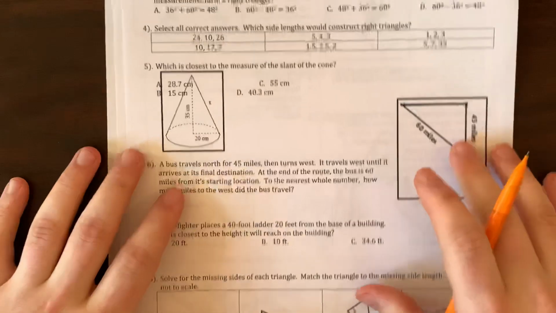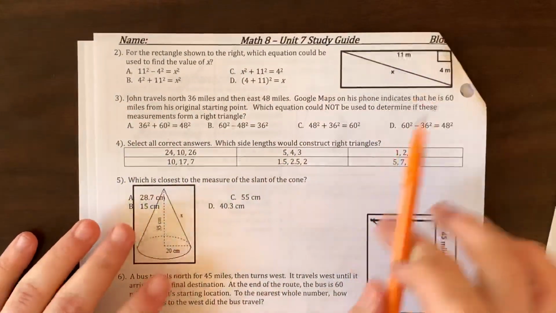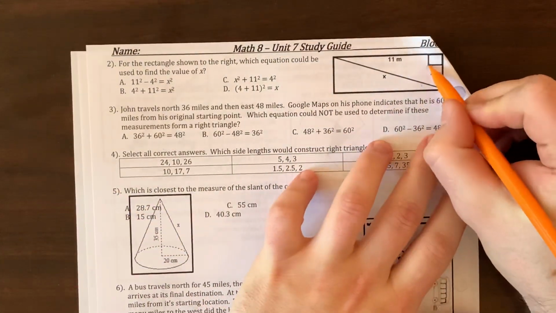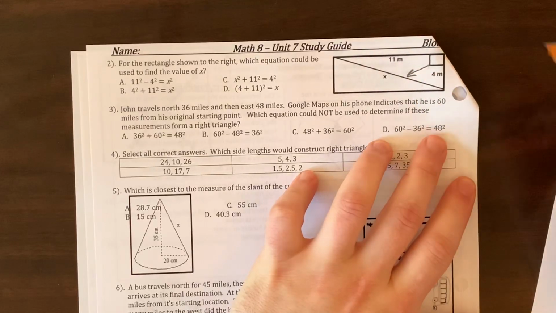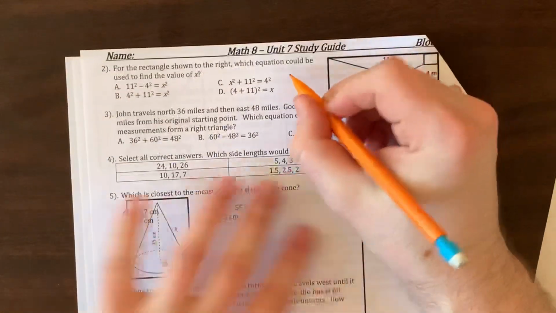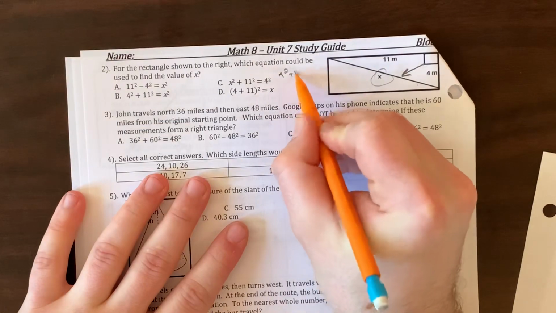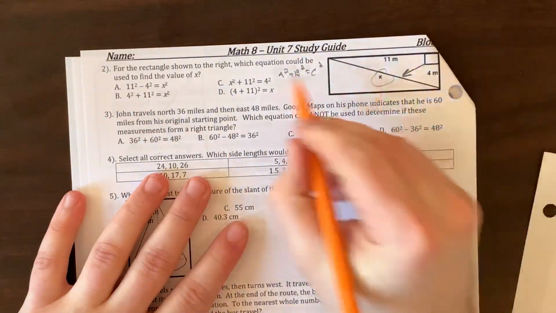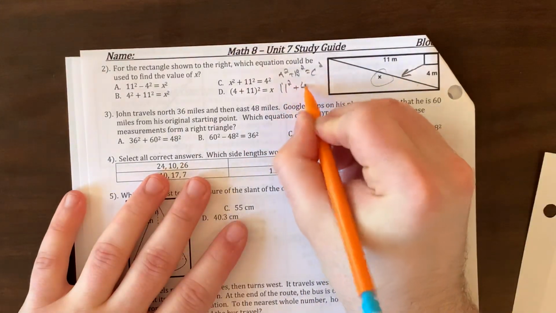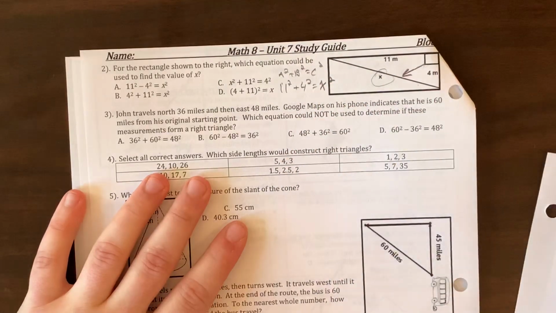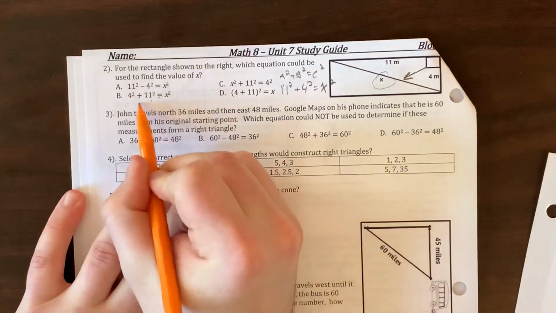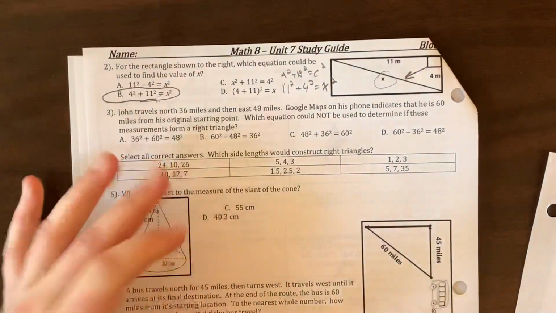it reads like this. It says, for the rectangle shown, which equation could be used to find the value of x? So we know, again, still opposite of the right angle is our hypotenuse. And so for this, we would say our hypotenuse is going to be x for this one. So we're saying, okay, it's still going to be a squared plus b squared is equal to c squared. And so the equation that we would have is something like this. It should be 11 squared plus 4 squared is equal to x squared. So let's see what we can find here. So we're gonna choose that one.